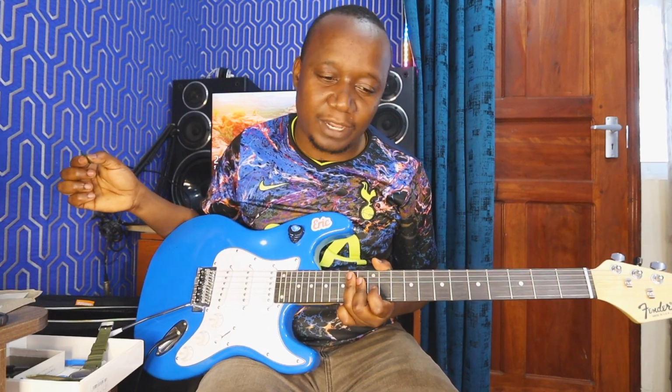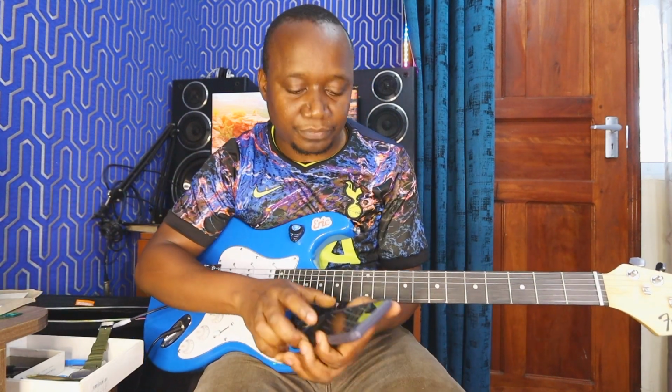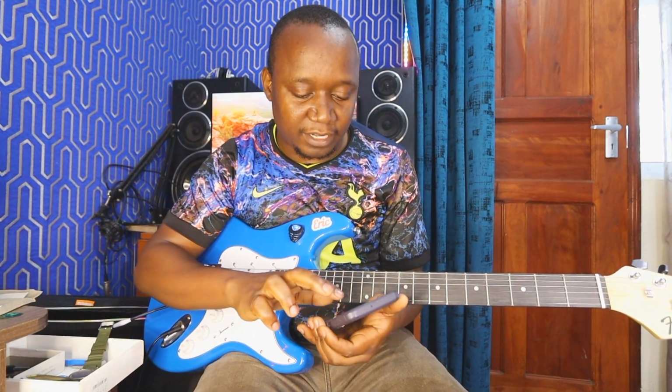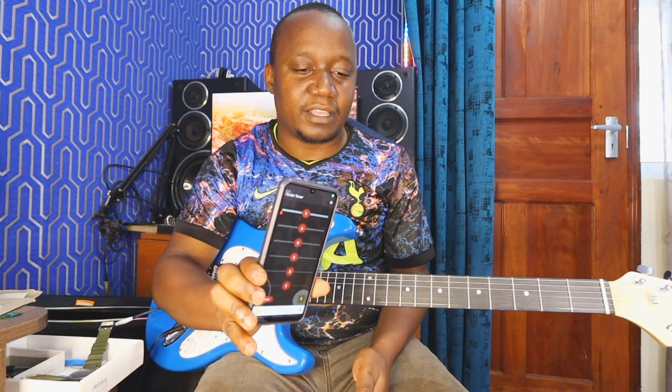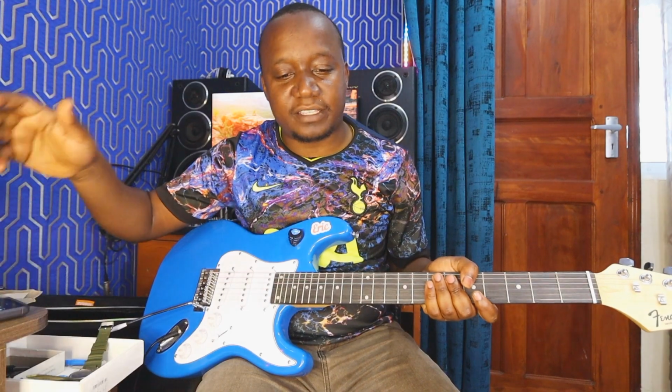Good, well tuned. Just as easy as that. Download the app. Nimeonyesha inaitwa tu guitar tuner. The inside is like this and you are good to go. Utakuwa na tune guitar the same too.